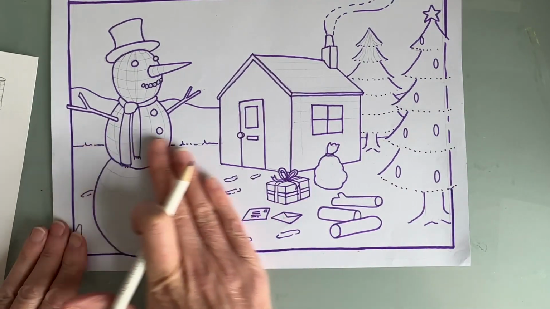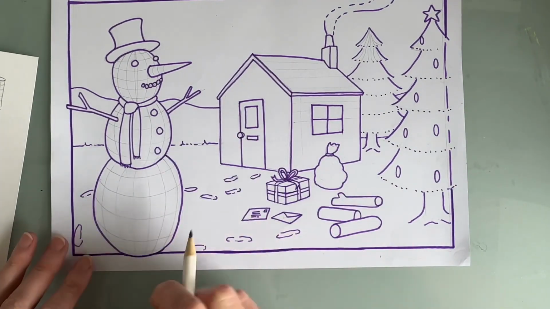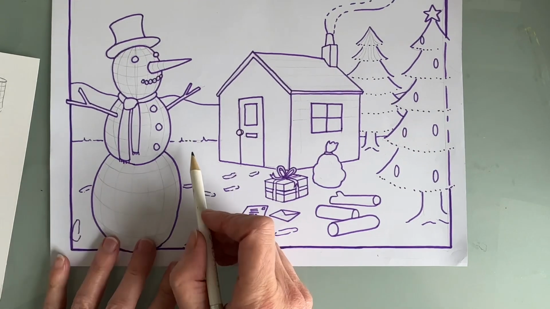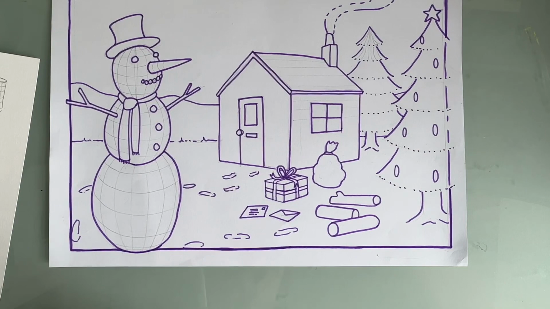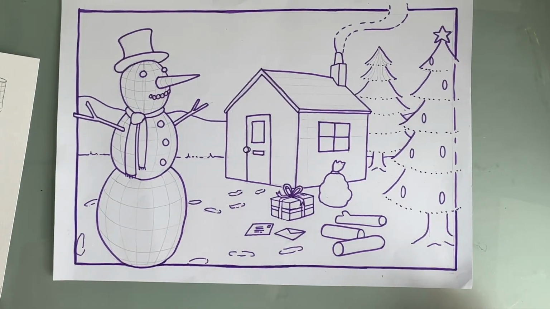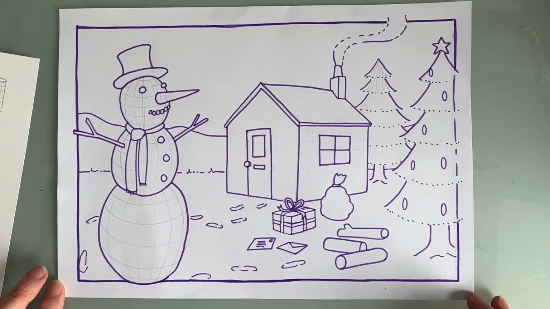And what would you do on this ground? There's some footprints in the snow, but would there be lines going vertically? Would they be going flat? What do you think? What I'd like you to do is do your best attempt and either share them on Teams or we'll have a look at them next lesson.